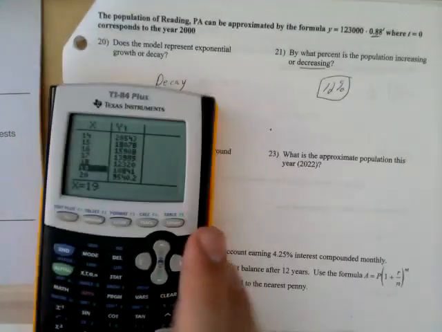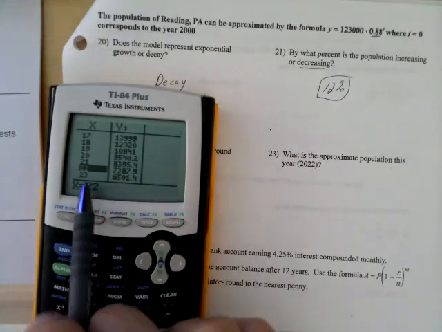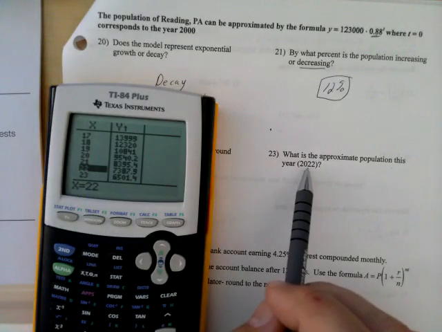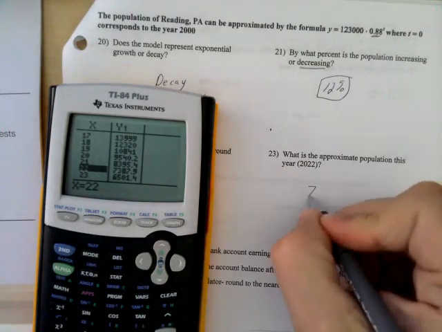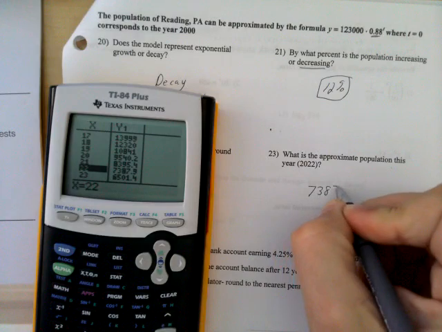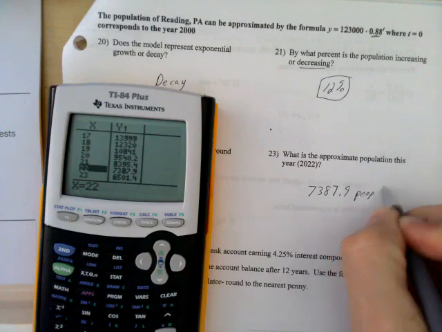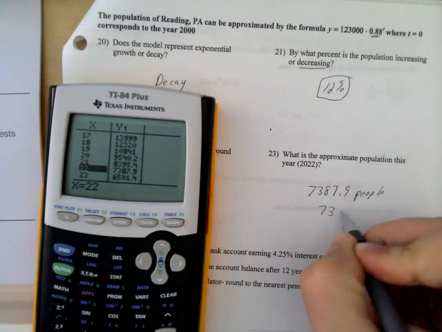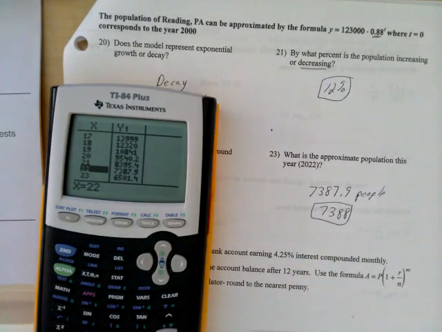Okay, and then I just want you to go to 22, and then you can see in the year 22 years later, so when x is 22, we had 7,386.9. And again, if it's people, population, you could round. 7,388 would be a better answer. Okay, so we're just estimating the population in the year 2022.